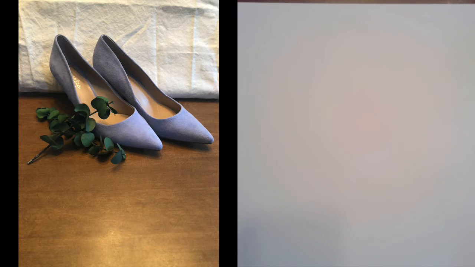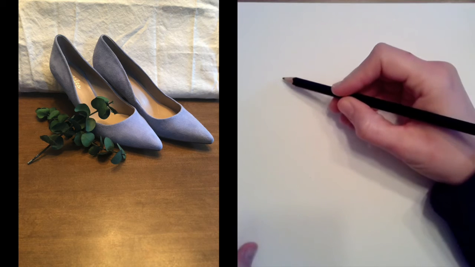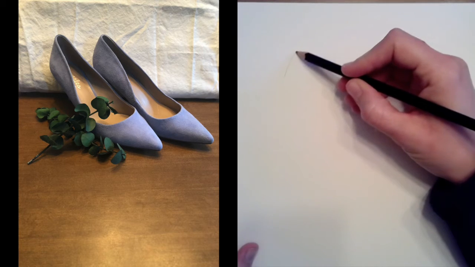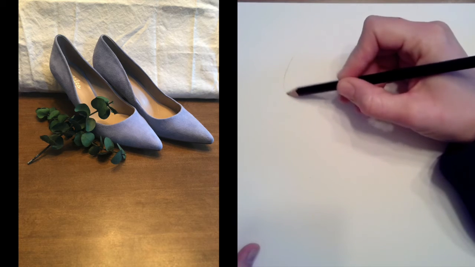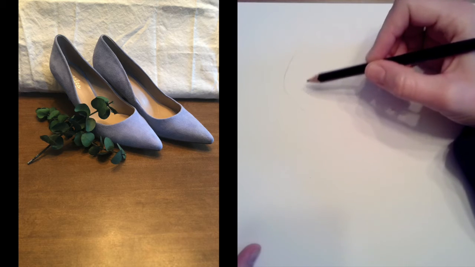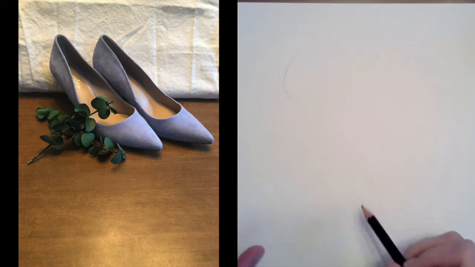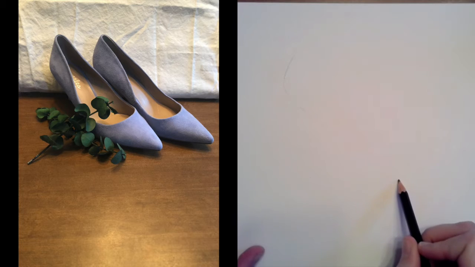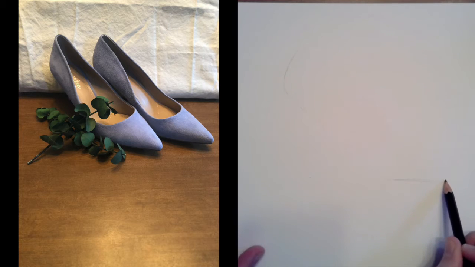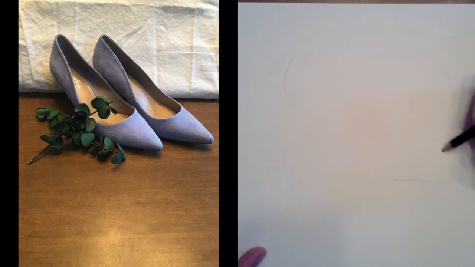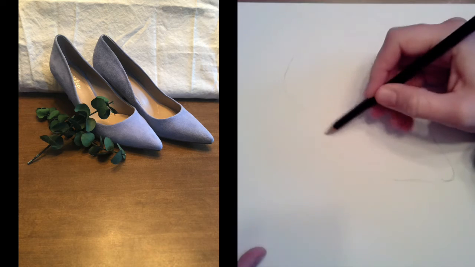For the first part of this project, we are going to start with just a simple drawing of our still life. Now, when you are drawing a still life, it is important to remember that you are only going to draw what you can see. Can I see the back of my shoes? No. So I will not draw the back of my shoes. I can also barely see the heels that they're standing on. I'm only going to draw the shapes and parts that are in front of me as I see them.